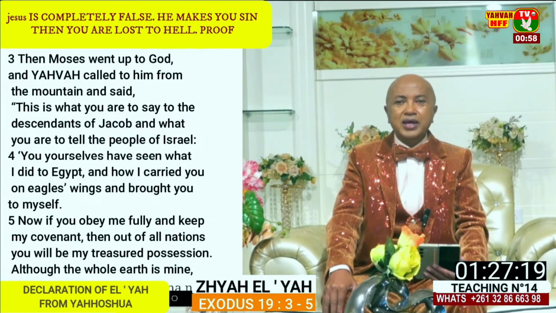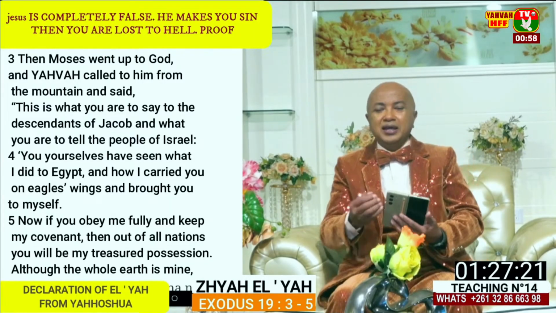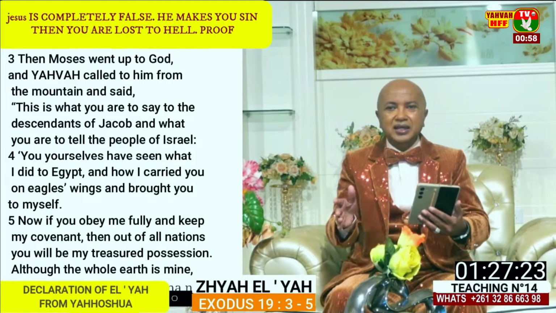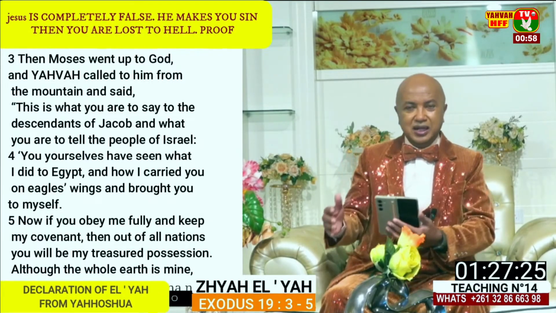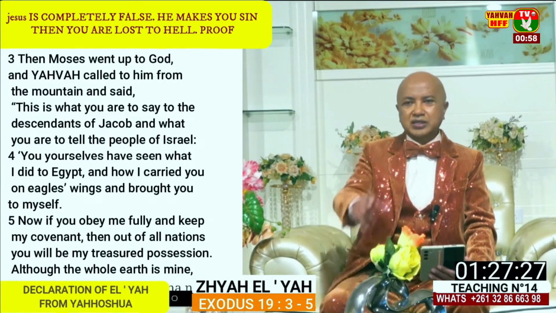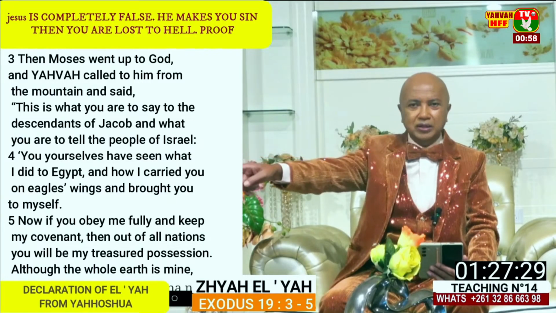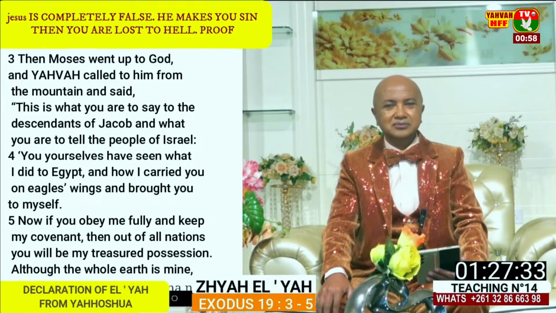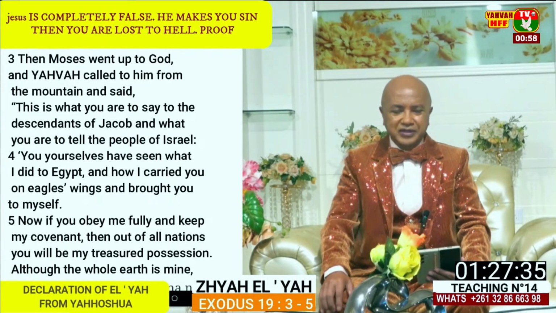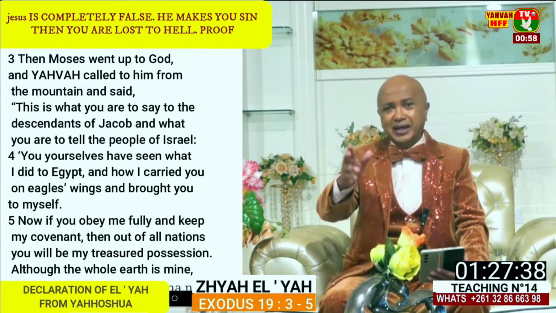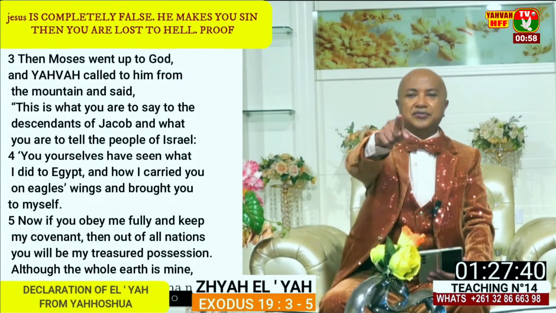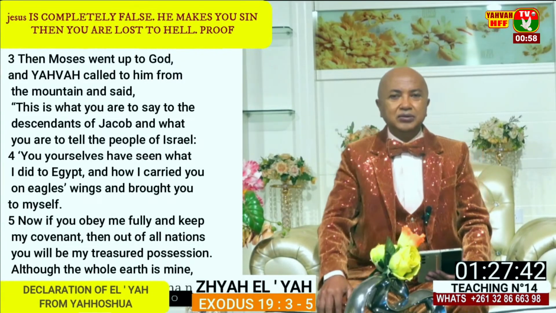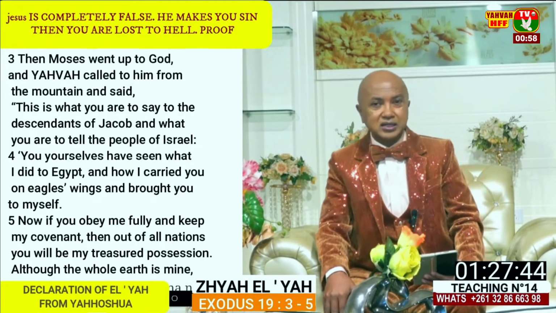That is so accurate. What makes it accurate? Because the people who will receive this word, who will be given this word, is very accurate and clear. The descendants of Jacob and the people of Israel. You cannot get involved in that. You are not included in this. You, Malagasy, French, English, cannot be included in this, because this is already a barrier for you.